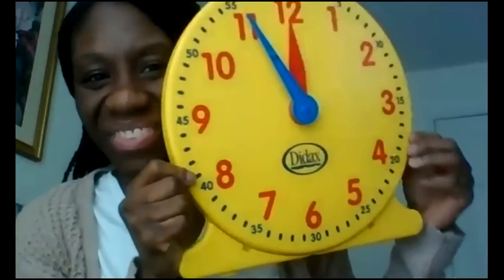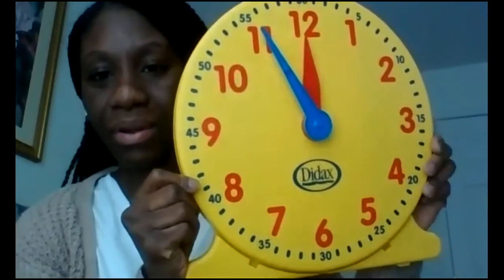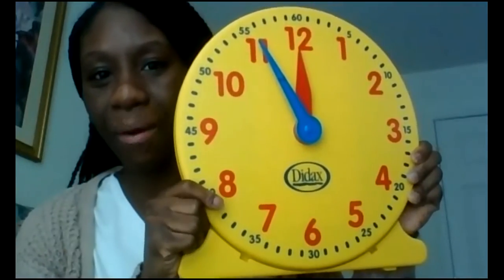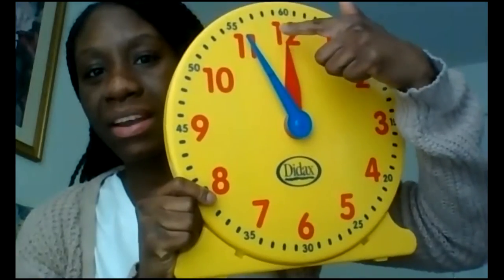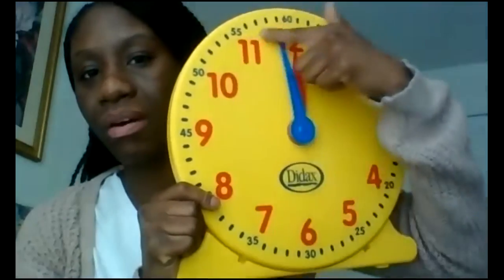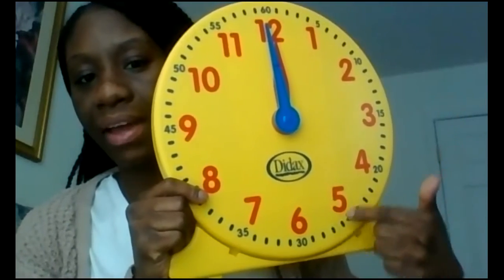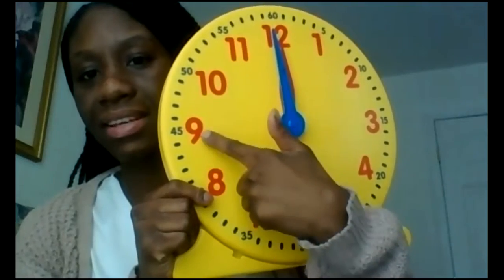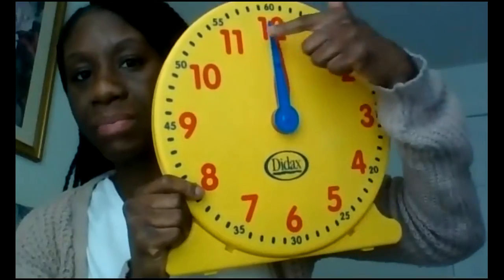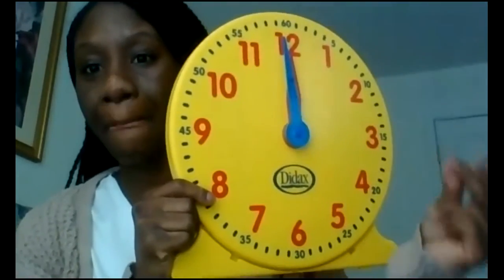Okay, right. So when I look at the numbers on a clock, there are two sets of numbers. There are the bigger numbers that go from 1 all the way up to 12: 1, 2, 3, 4, 5, 6, 7, 8, 9, 10, 11, 12. Those big numbers represent the hours.